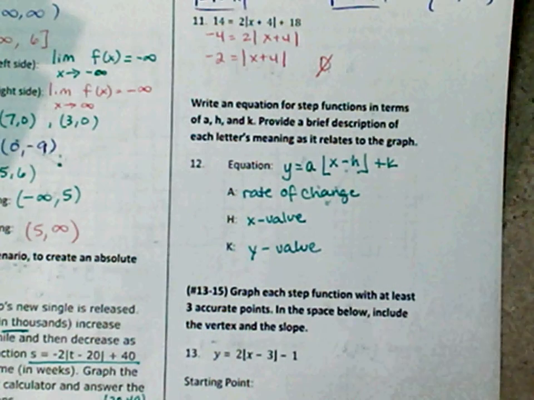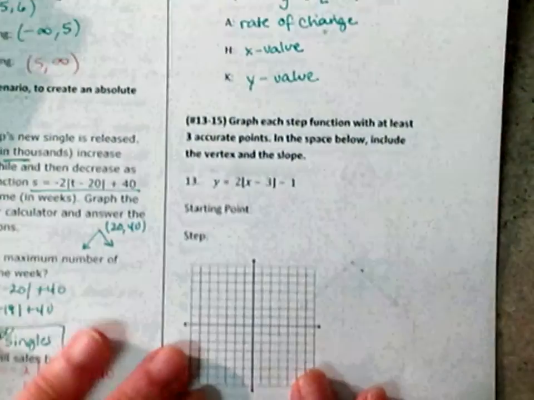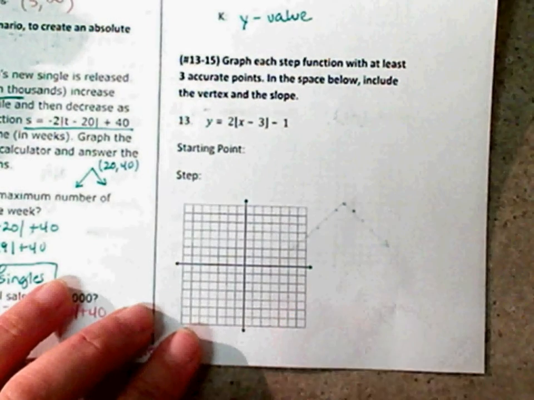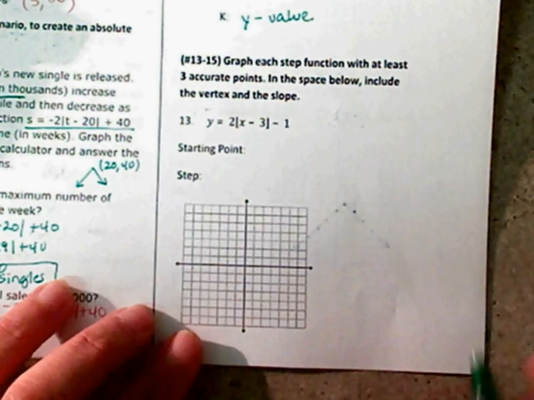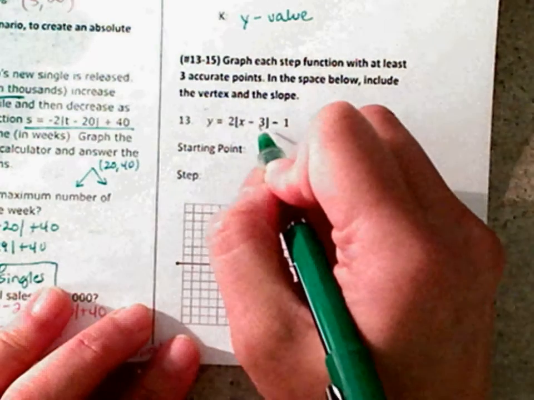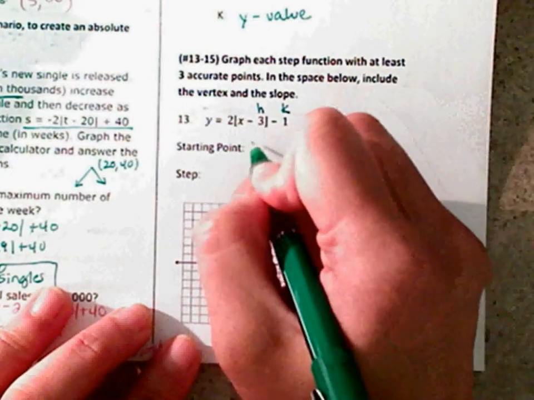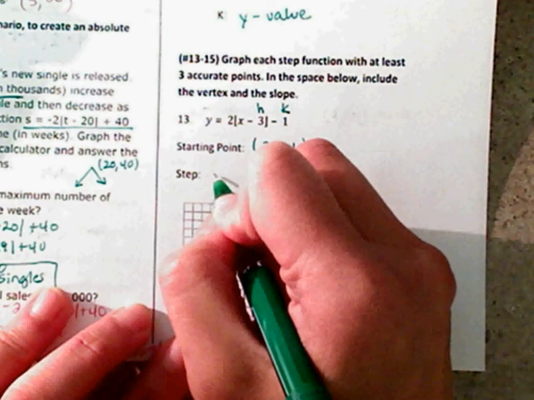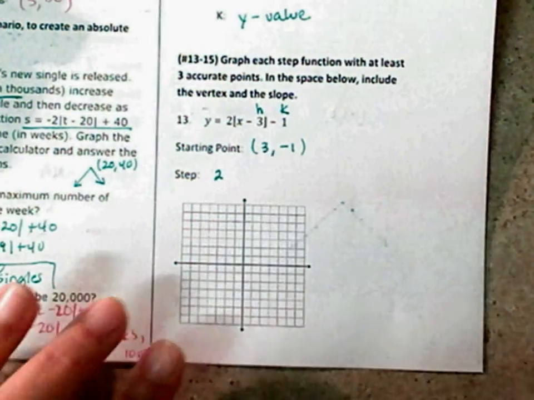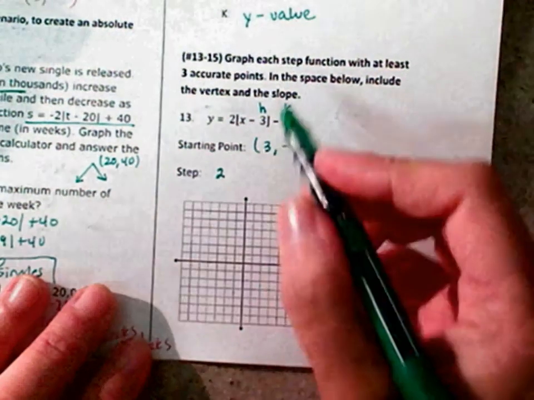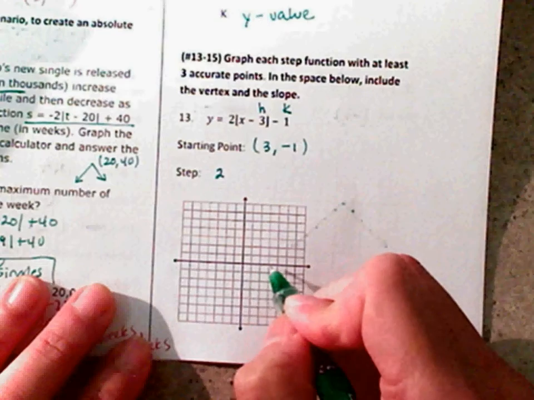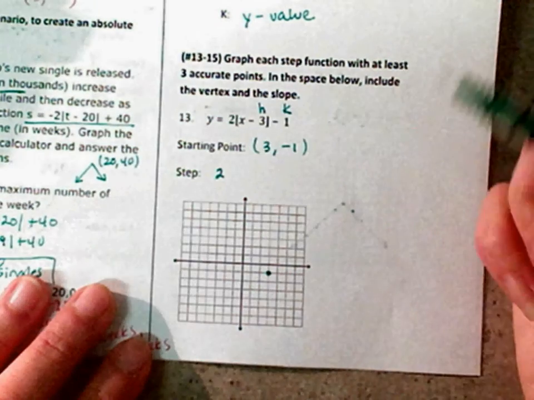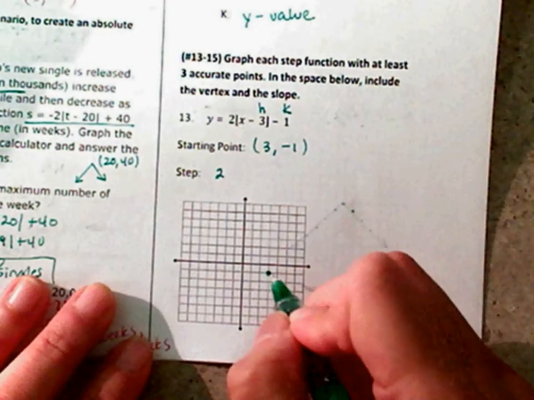13 says, graph each step function with at least 3 accurate points in the space provided. Include vertex and the slope. All right? Your starting point, here's your h, here's your k. So you're going to start at 3 and negative 1. Your step is 2. Notice we are using the floor, so we're going to round down. So this is open, okay? So we're going to go up 2 over 1.